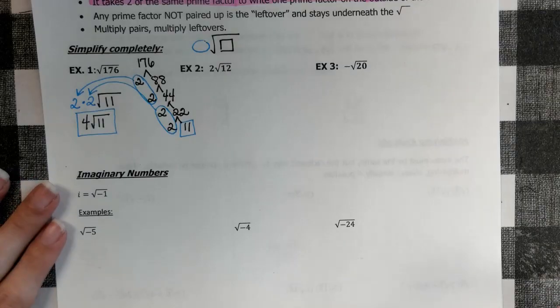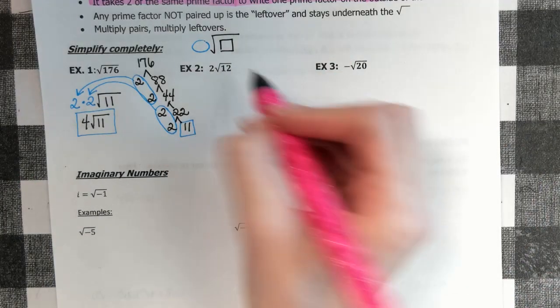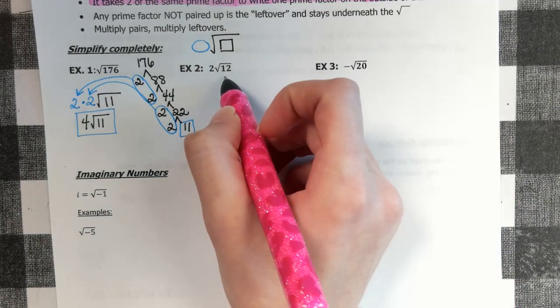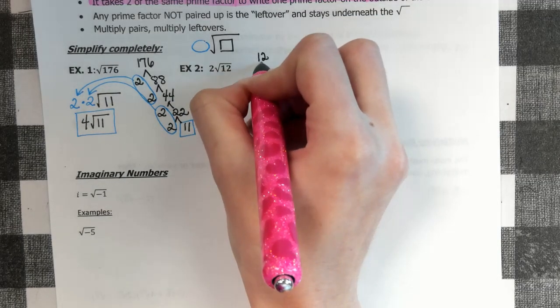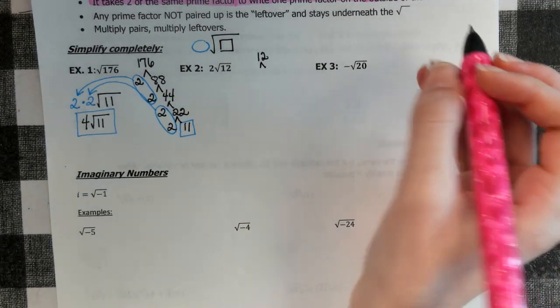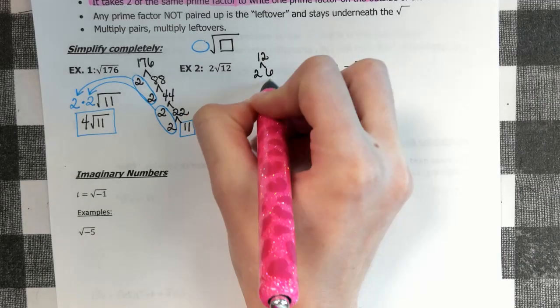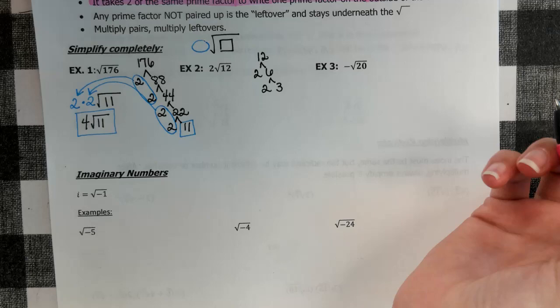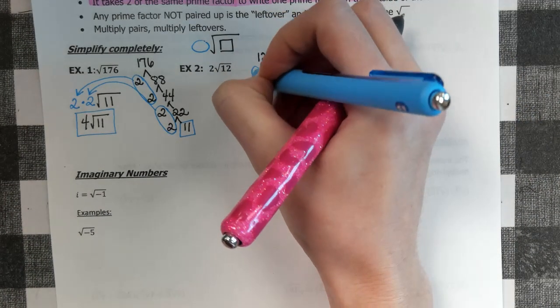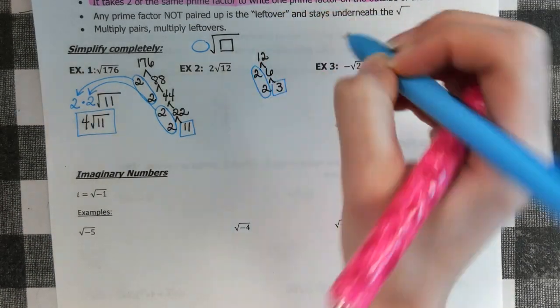Okay. Now the next one, 2 square root of 12. Is the square root of 12 a perfect square? No. So I need to take 12 and do the prime factor tree. So that's going to split into 2 and 6, and 6 can split into 2 and 3. I've got a pair of 2s with a 3 left over.